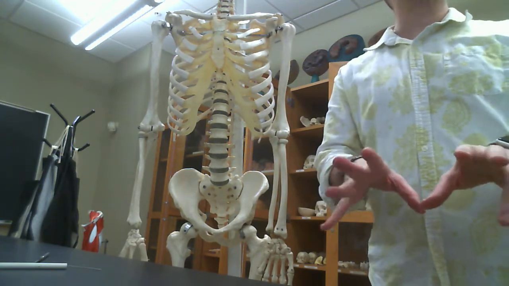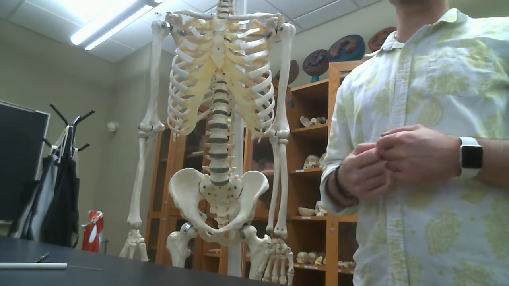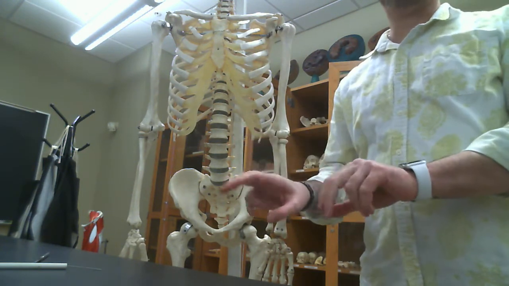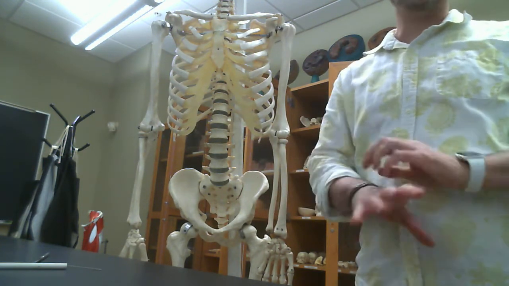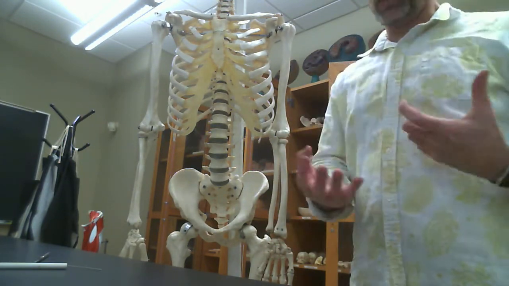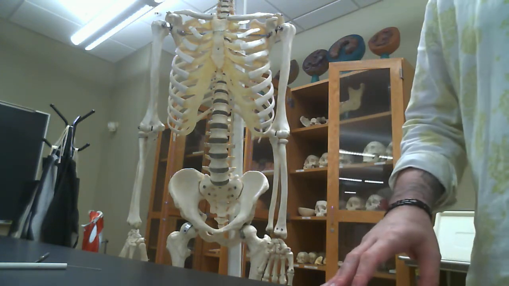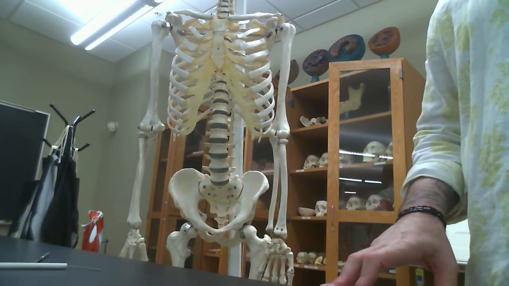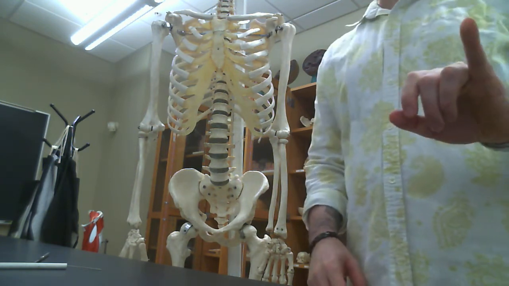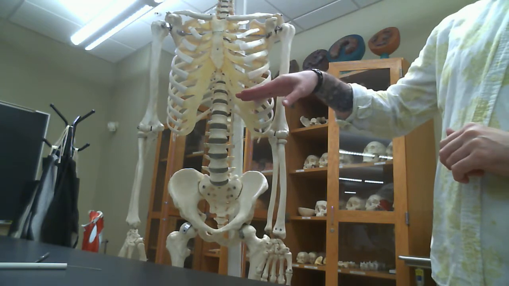Now, one thing I want to point out is that a lot of books will divide the ribs into true ribs and false ribs or fake ribs, all right? We're not going to do that because these are common names, and we're going to be just a little bit more scientific. So first of all, there are 3 types of ribs. We go from superior to inferior.